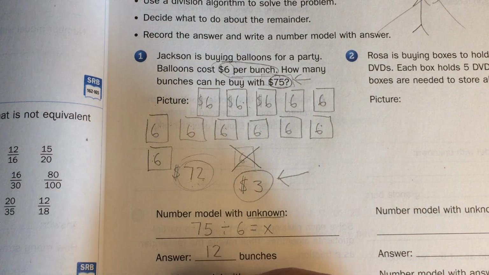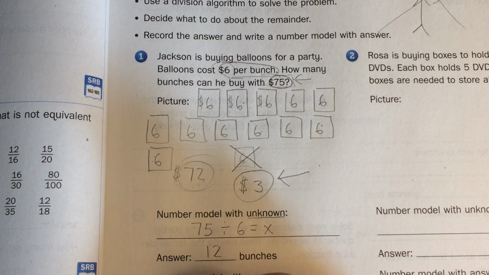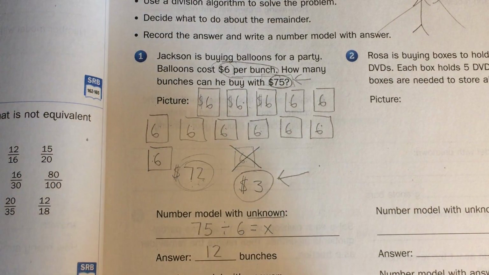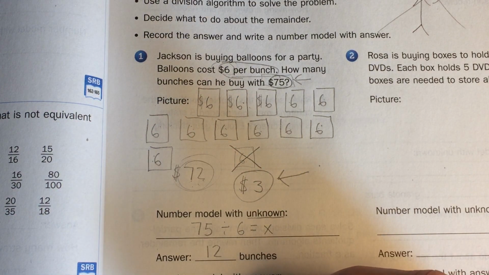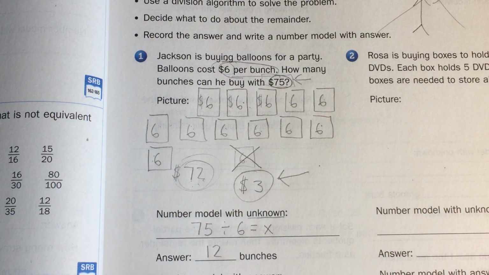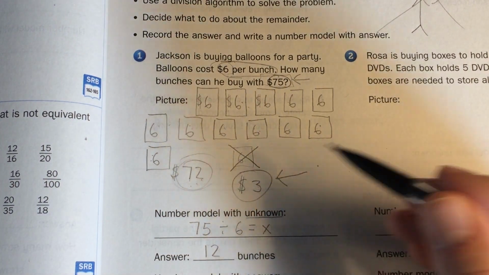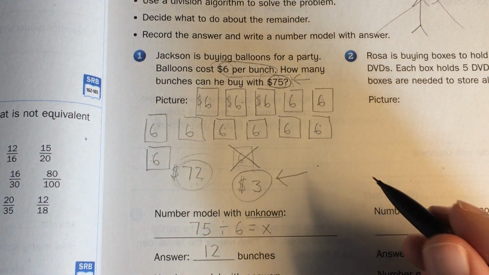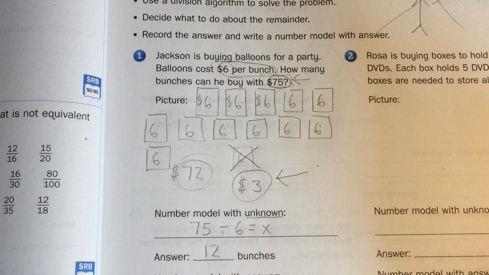So our number model with an answer is actually going to be 75 divided by 6 equals 12 with a remainder of $3, but we can't call that a remainder of 3, I don't think, because that'd be like saying we can buy 12 bunches with 3 bunches left over. That's not what we're saying.